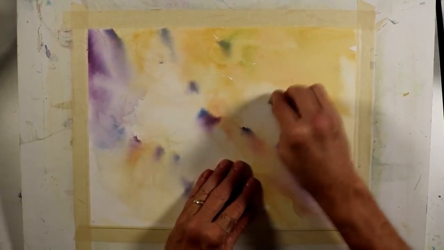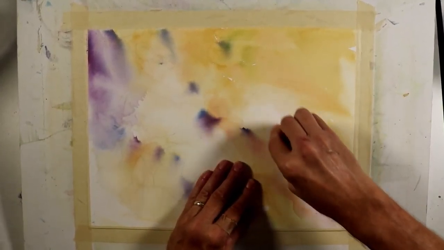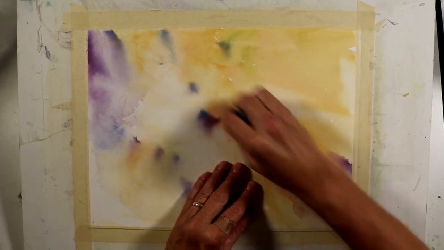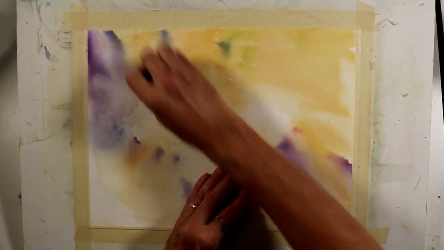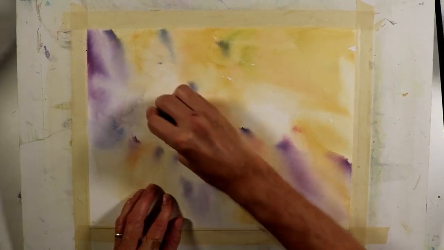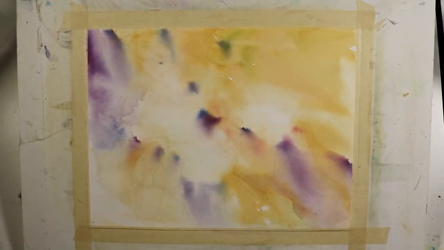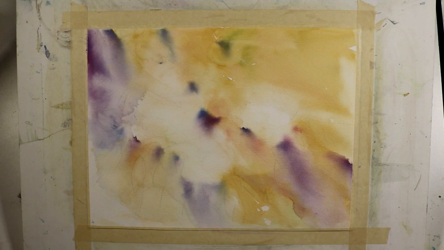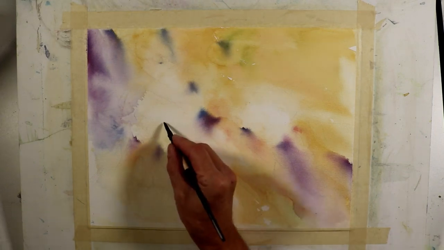And I want to erase some of these pencil marks that I made. I've defined the shapes. I'm going to handle it pretty much with brushwork from here. But some of those areas are going to be very light, and I want to get rid of some of those pencil marks before I glaze over them and make it very tough to remove.